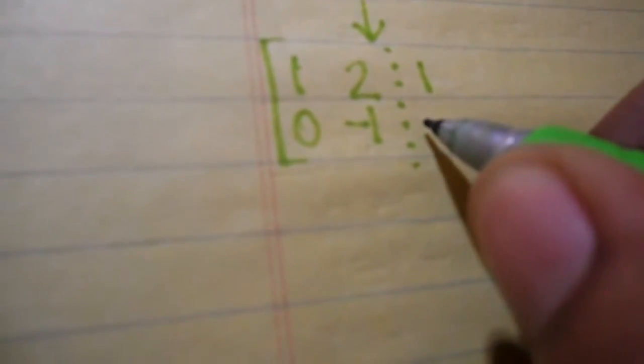Okay, then we draw this dotted line, and 1 on the top stays the same, but then in the bottom we have 1 minus 2 times 1. That'll give us -1. Okay, see, so we're getting closer. And remember earlier we said that we wanted the bottom row to solve for y, while the top row solves for x.